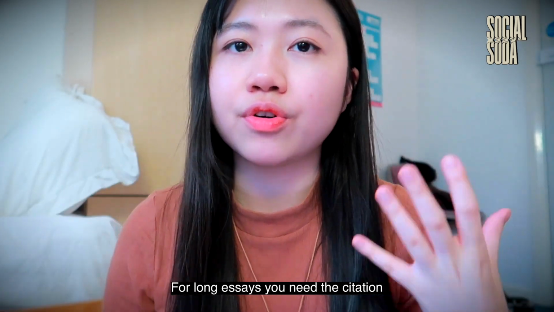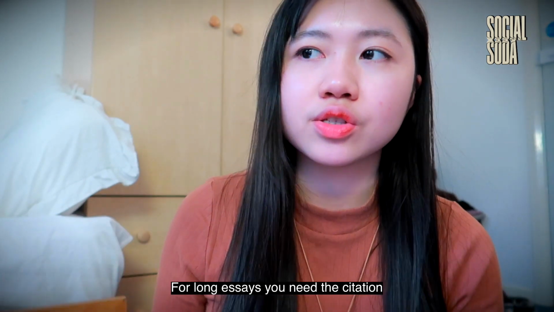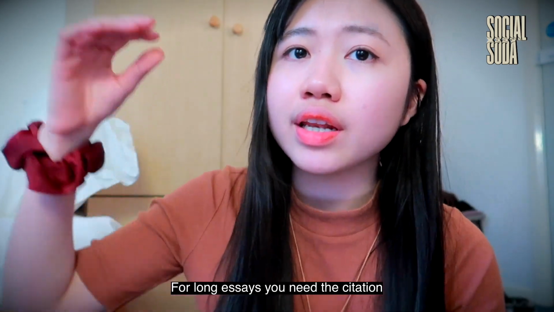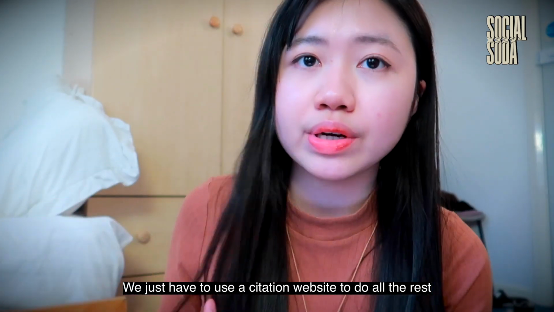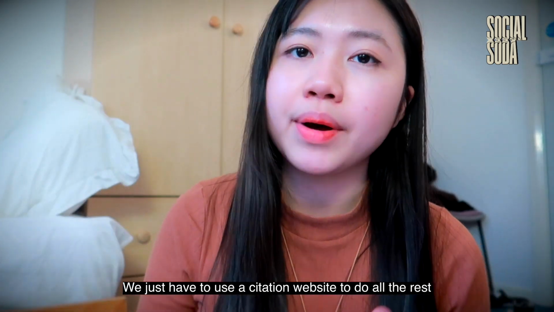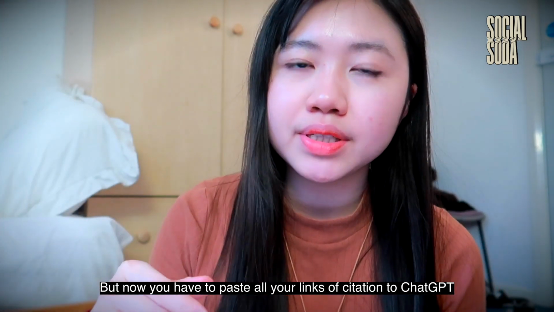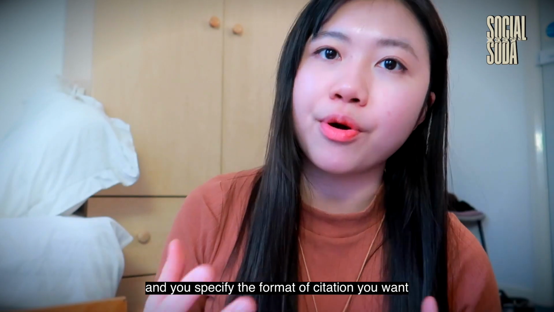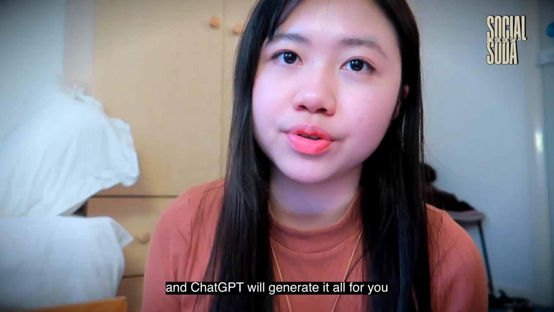And also for long essays, sometimes we need to have the citation. So sometimes we have the link. We just have to use another website, like a citation website, to do all the rest. But now you just have to paste all your links for citation into ChatGPT and you specify the format of citation you want, and he will generate all for you.